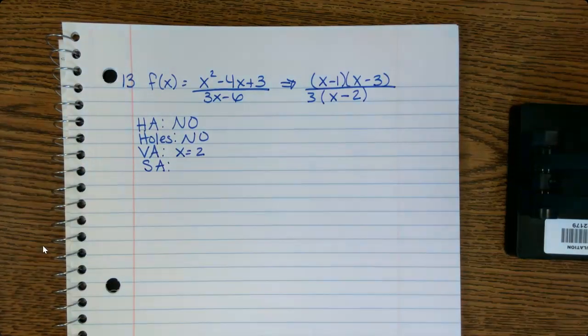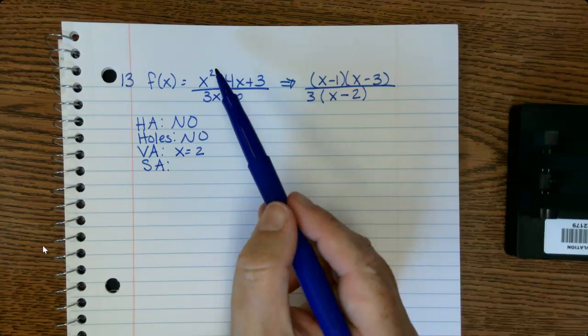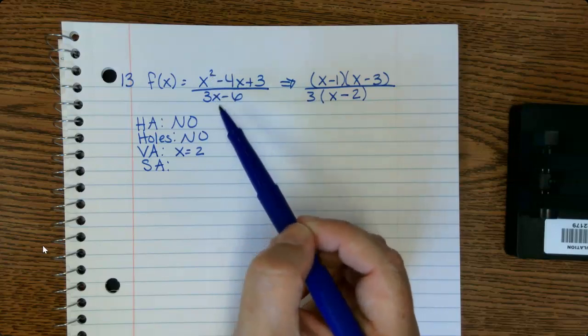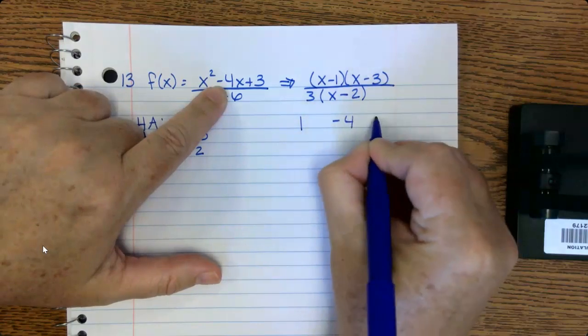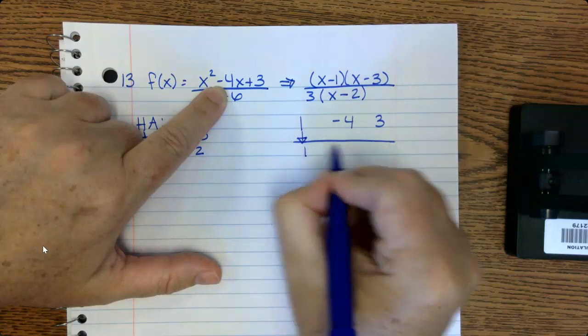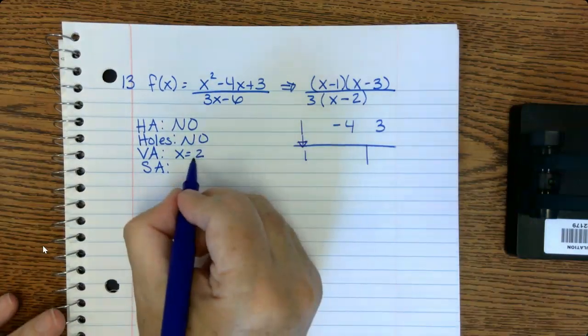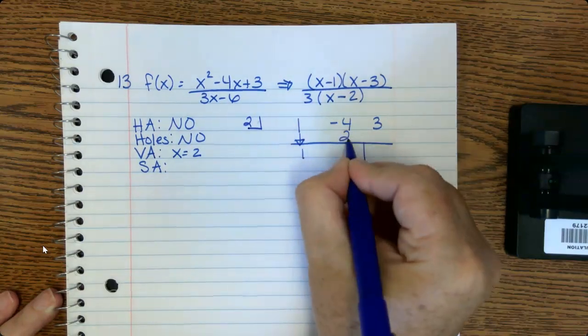Slant. Do we have a slant? And the answer is yes, we do, because the top is exactly 1 bigger. So here we go. We got 1, a negative 4, and a 3. We're going to use this 2. So 2 times 1 is 2.